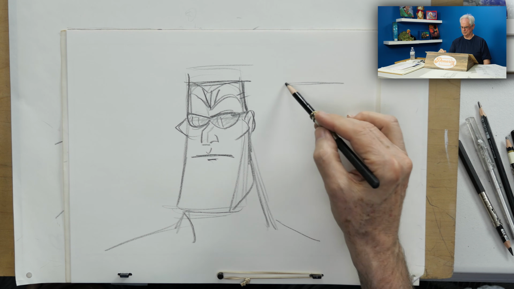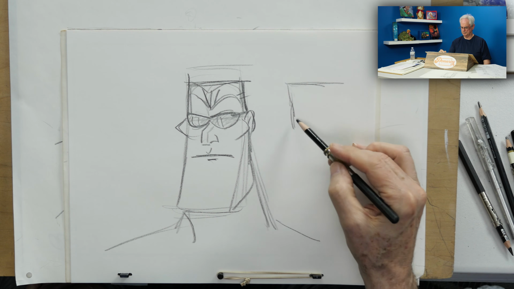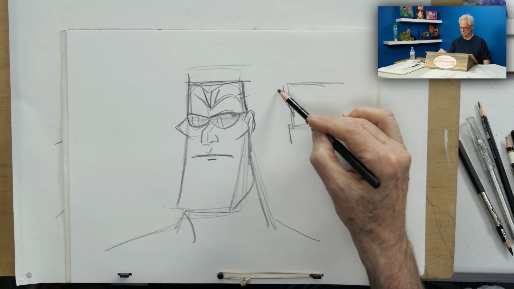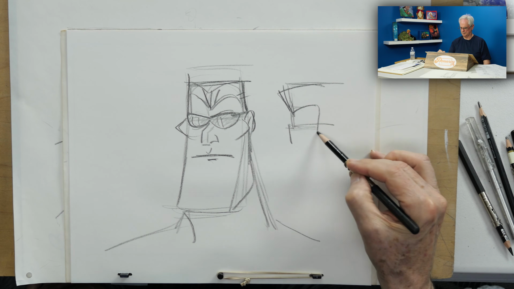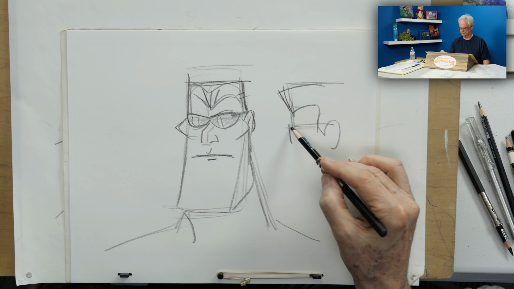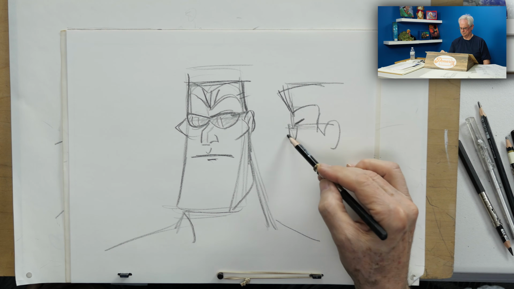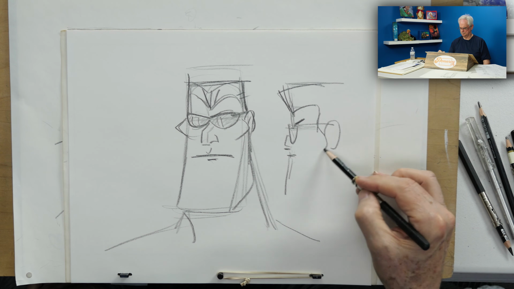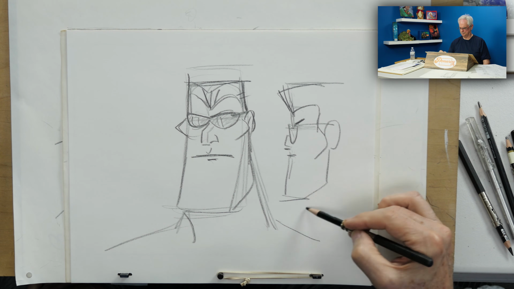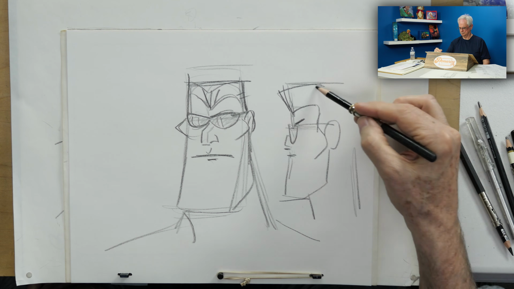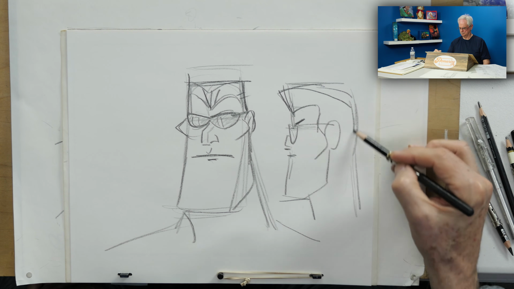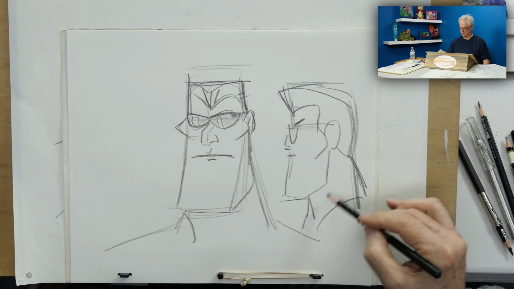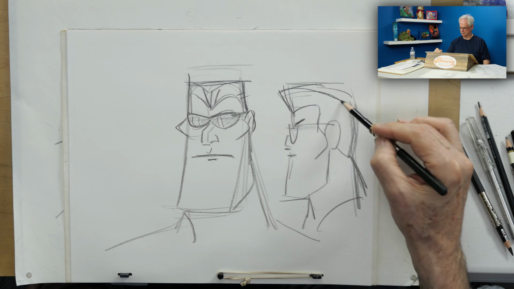From the side, this would see his forehead. There's his glasses. Jawline. Big, thick neck. I would make the back of the cranium minimal.